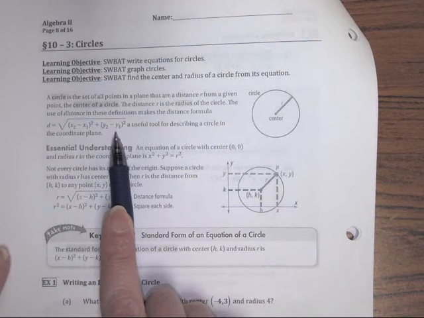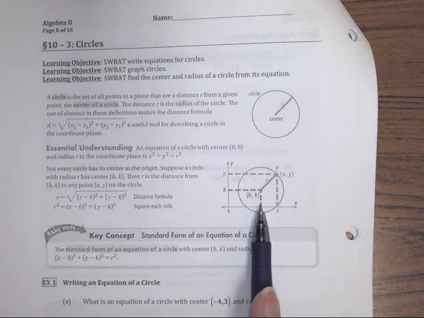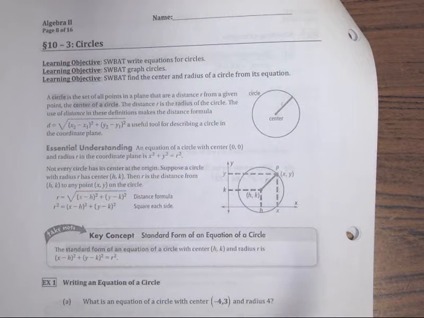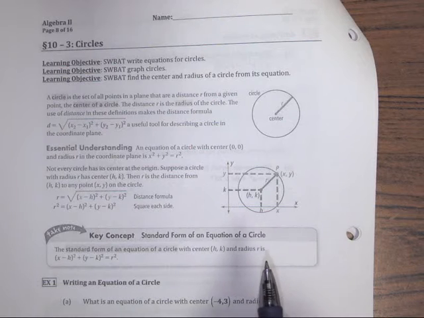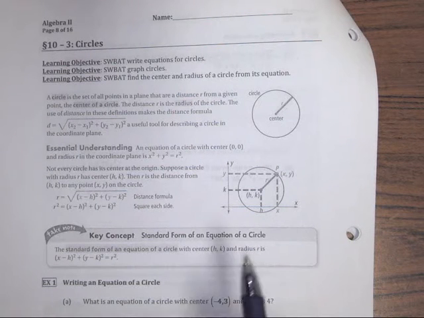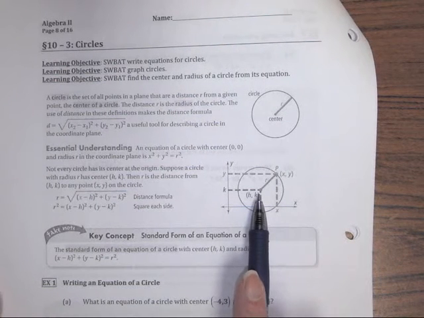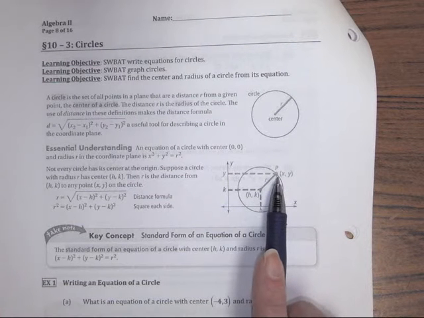So if we take a look at a circle, we say that circles have a center called (h, k). Where does (h, k) sound familiar from? Translations, yes. So (h, k) is your center, and (x, y) is any point on the circle, okay?